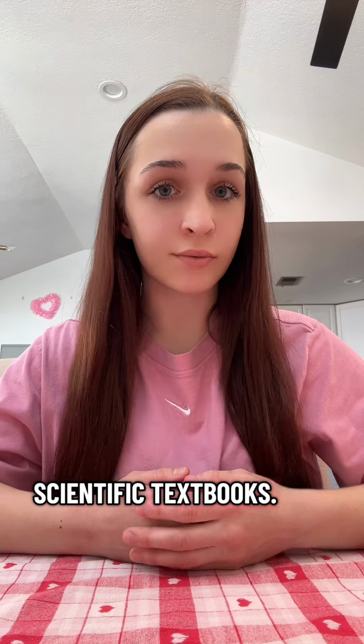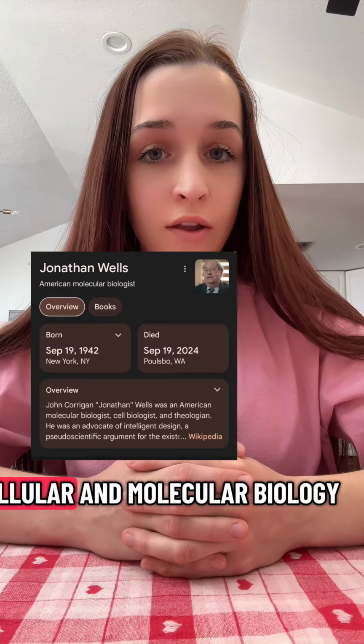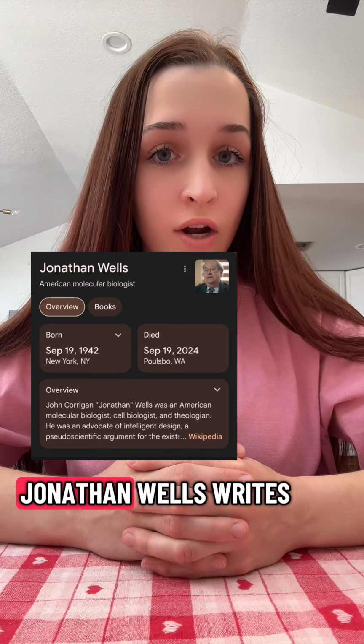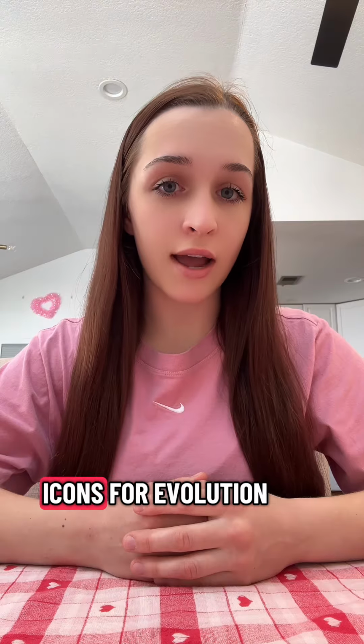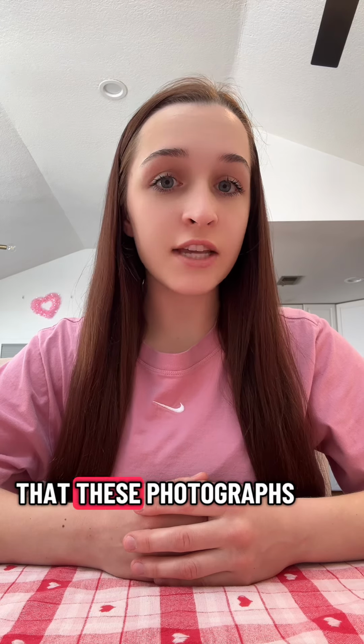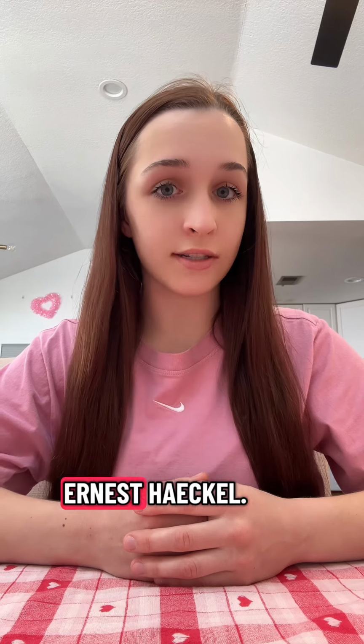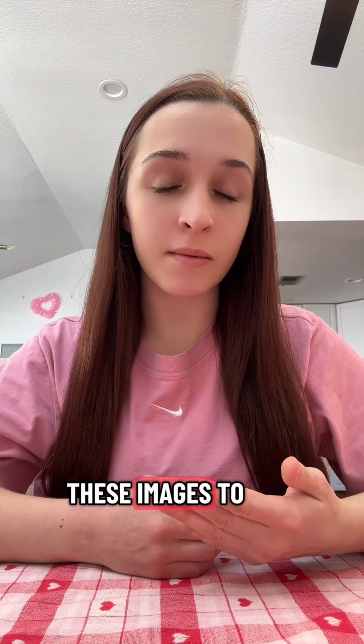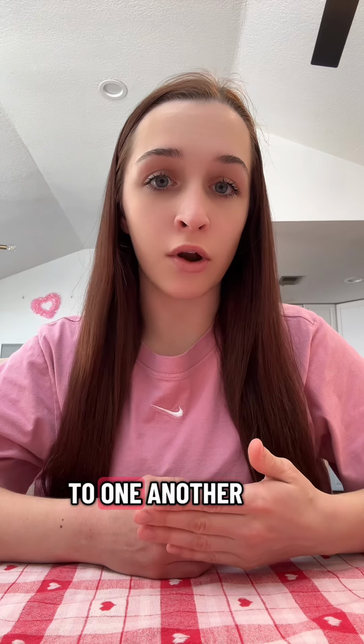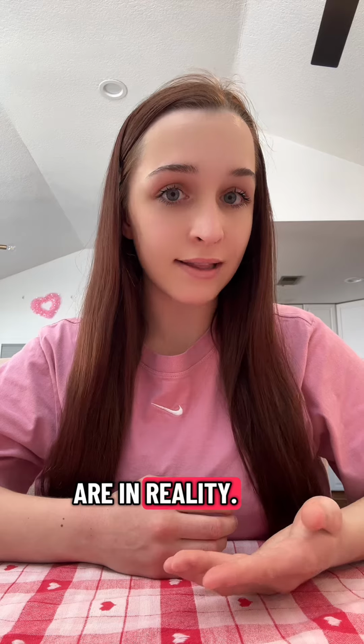scientific textbooks. PhD holder in cellular and molecular biology Jonathan Wells writes in his book Icons of Evolution that these photographs were actually doctored and falsified by Ernest Haeckel. He deceptively drew these images to appear more similar to one another than they truly are in reality.